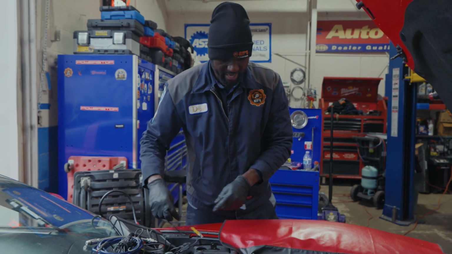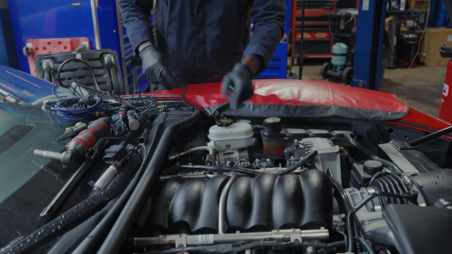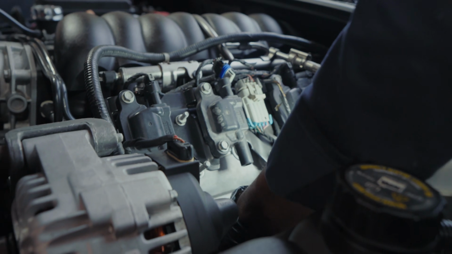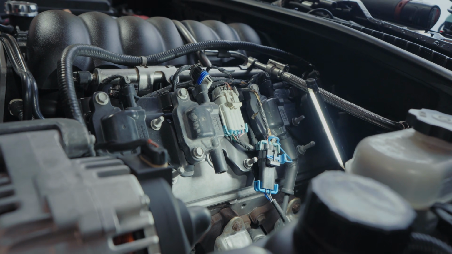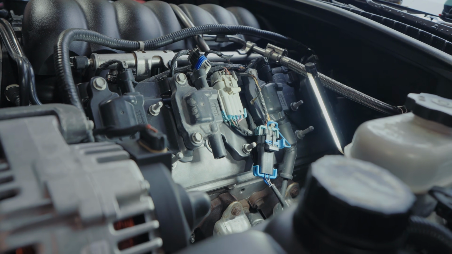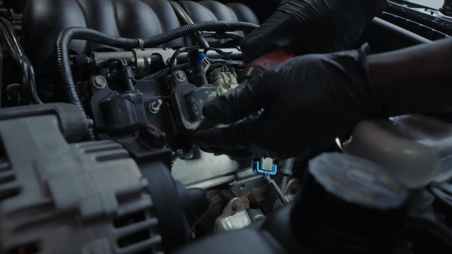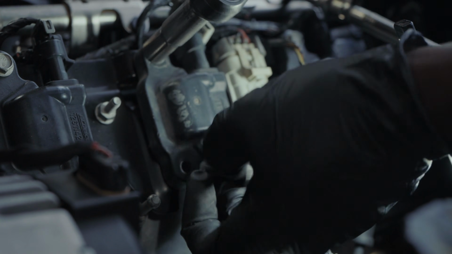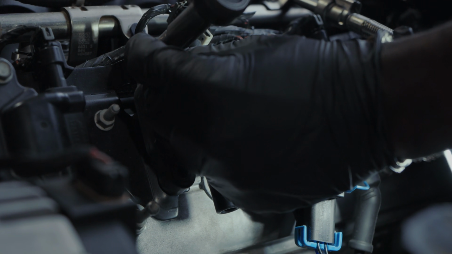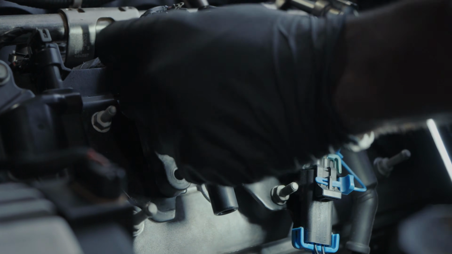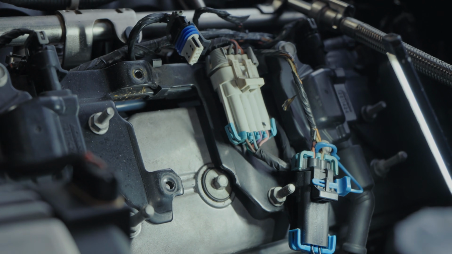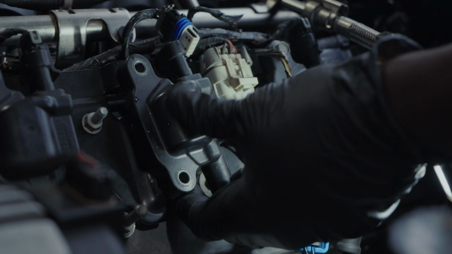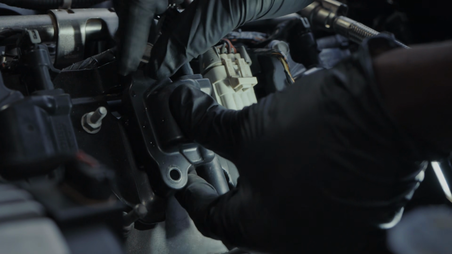Now I still have my old ignition coil here. This is the coil that came out of the used engine, so I'm gonna remove this. We're gonna install the coil that was here. Okay. Let's put this coil back because I want to do the testing with this coil.